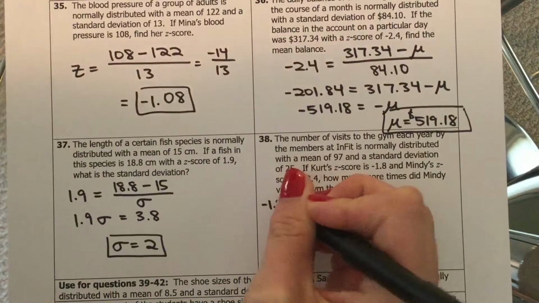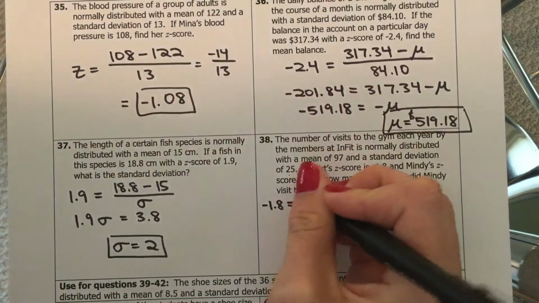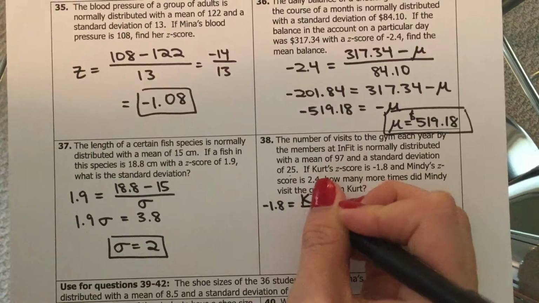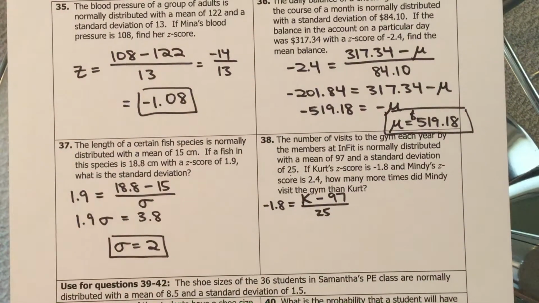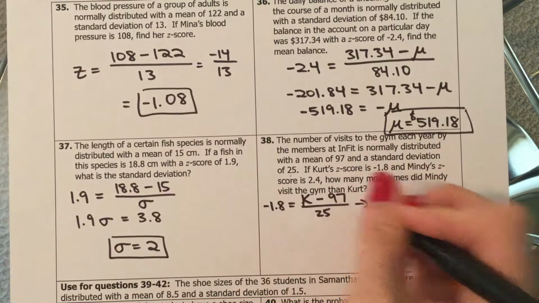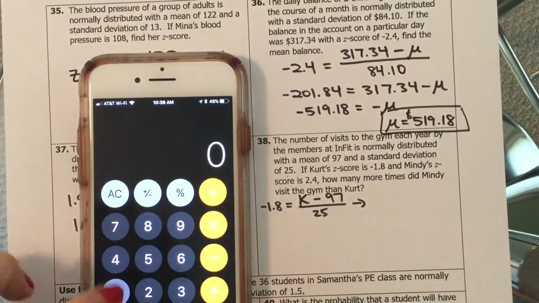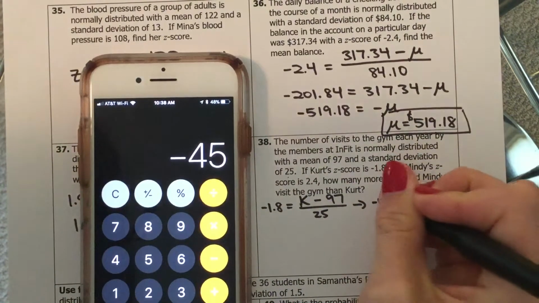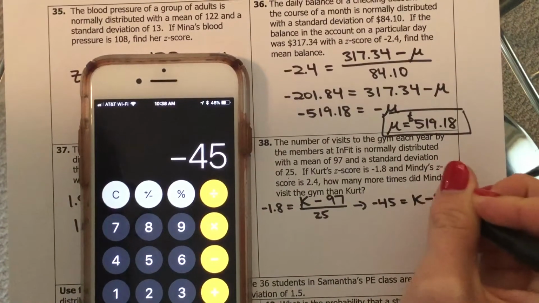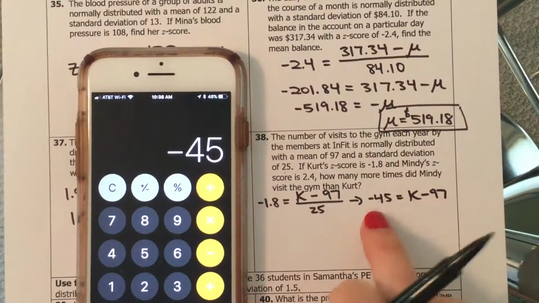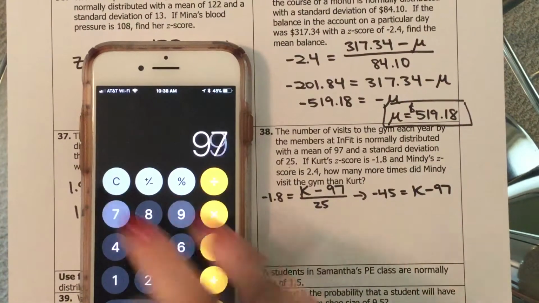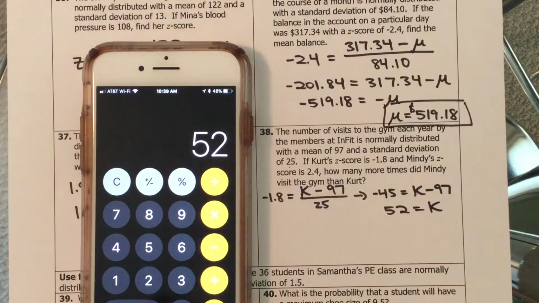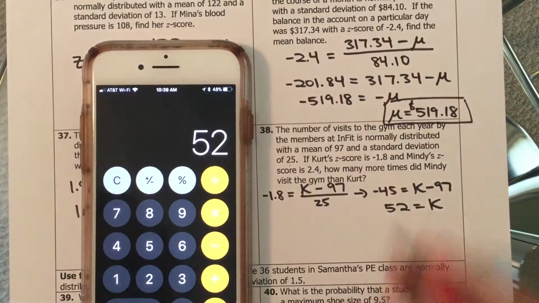So -1.8 equals x, we'll use a k for Kurt, minus the mean over the standard deviation. We would multiply the 25 to both sides. -1.8 times 25, so we get -45 equals Kurt's visits minus 97. Then add 97 to both sides of the equation, so we get 52. Kurt visited the gym 52 times. Once a week. Not bad, Kurt.